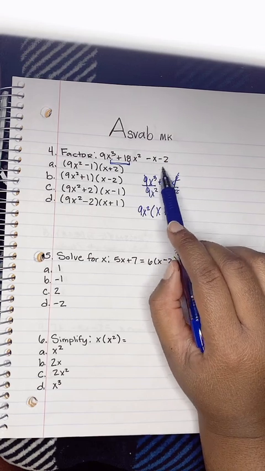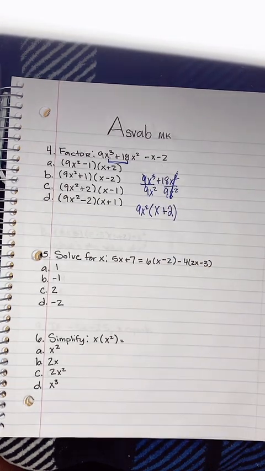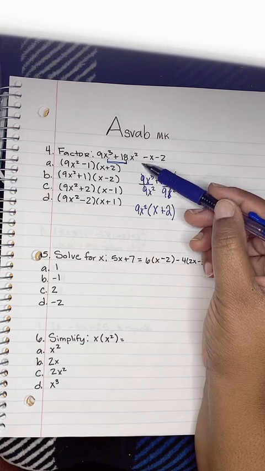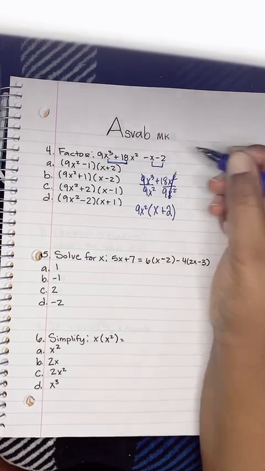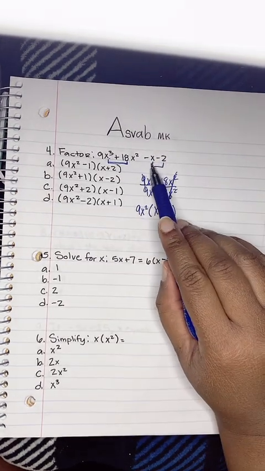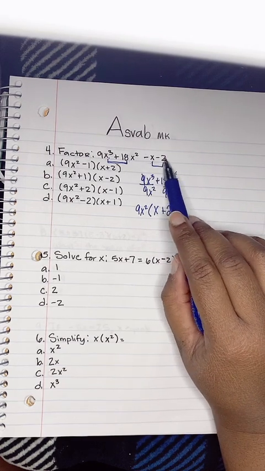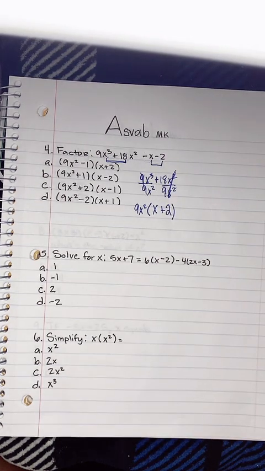Now here I'm looking at my next two terms. I'm like, oh, what can I take out? Whenever it leads with a negative, does anybody know? Can you put it in the chat? What can we take out of these? Ooh, so Miss said A.